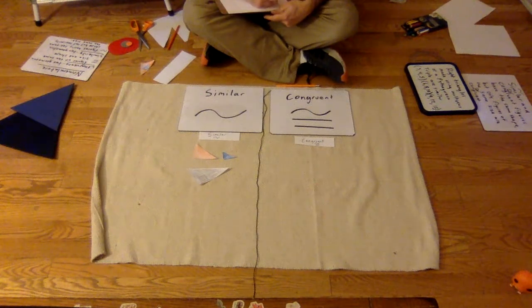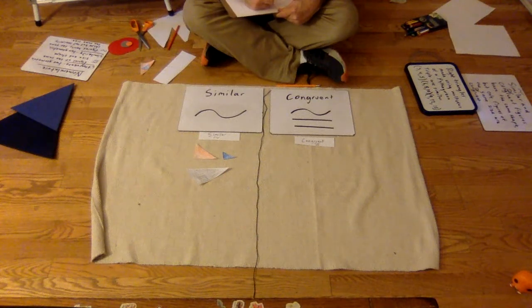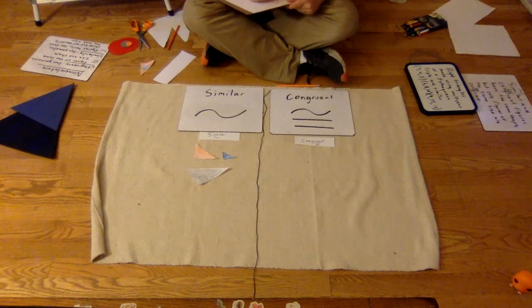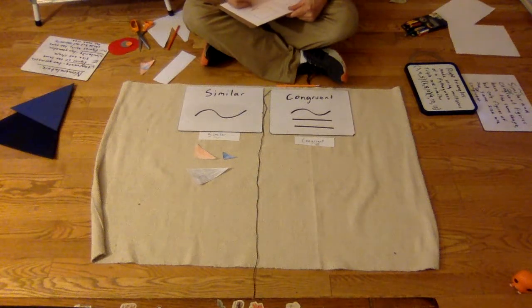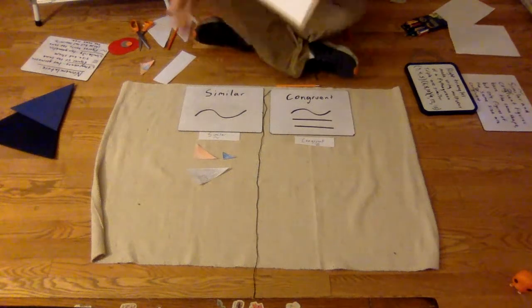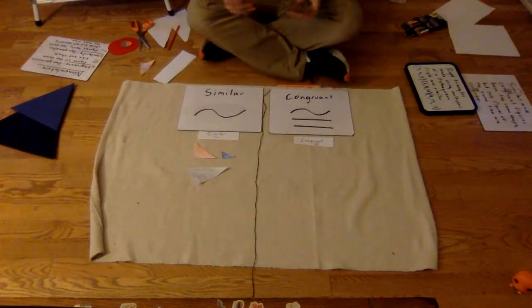Because what is the definition of a square? So these two squares that I just drew, I'm about to show you, are they similar? Are they congruent? And the question is, is every square similar?